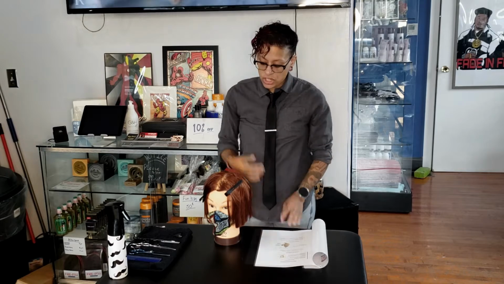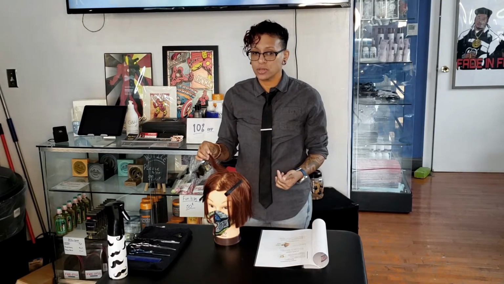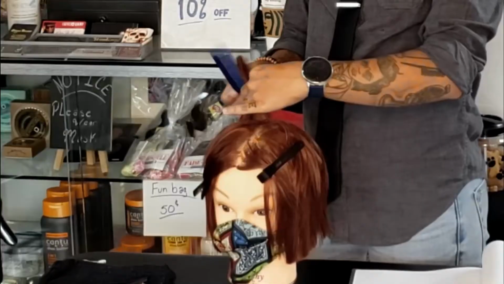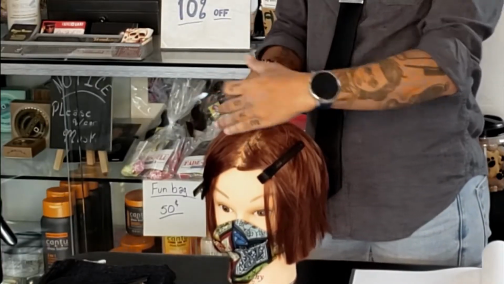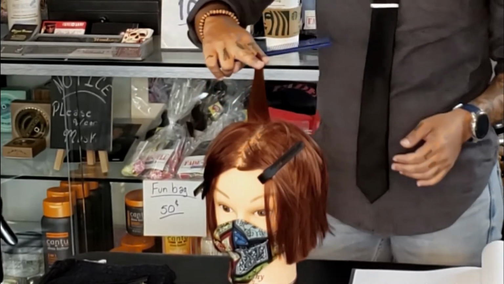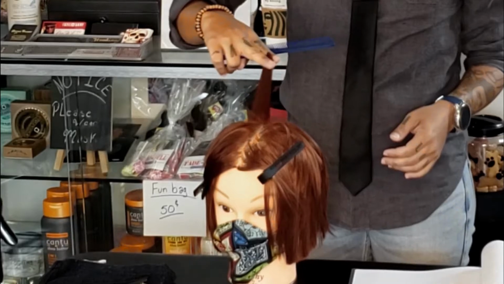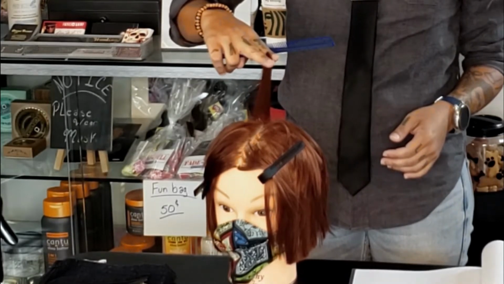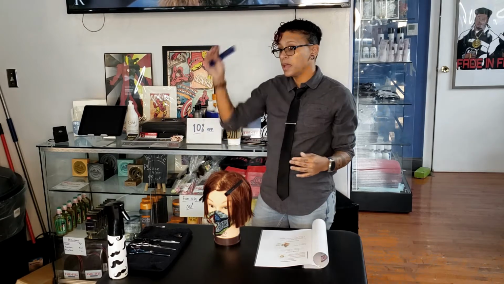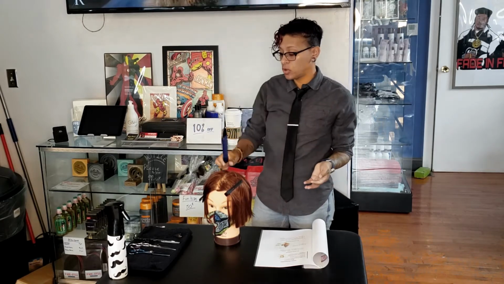So, elevation is pretty much the same thing I was just talking about. This is where you grab the hair and make sure you're using the right elevation so that you're getting the right haircut. If the hair is up like this, that is 180. This is going to give you longer layers. Once it goes down, you're going to have layers towards the bottom of the hair, and it's going to be kept long. So straight up, long layers.